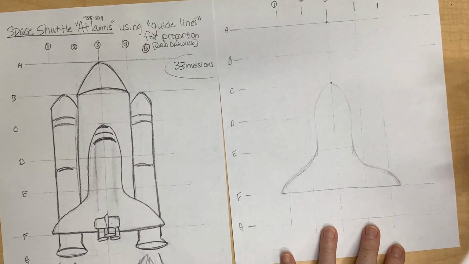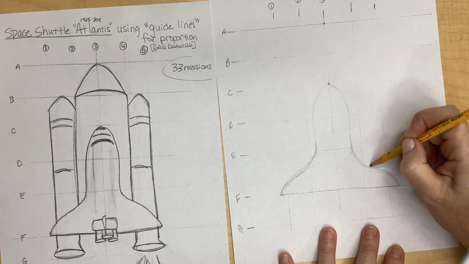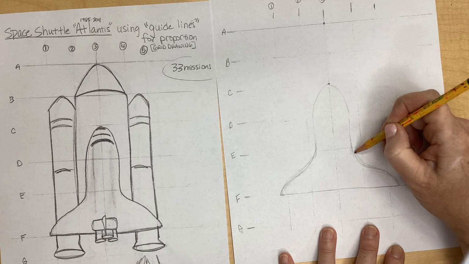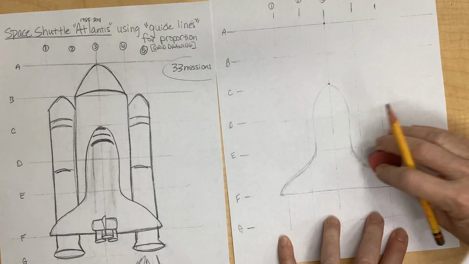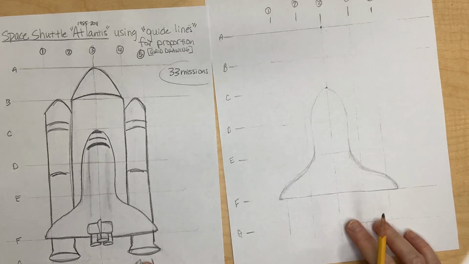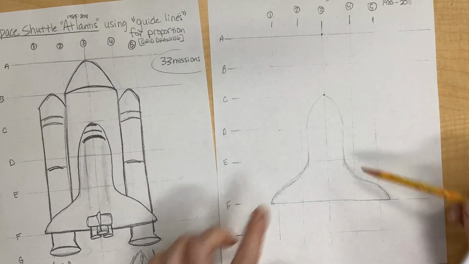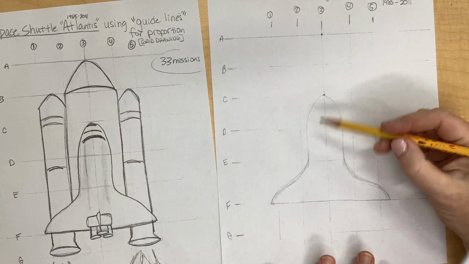And I'm maybe not 100% happy with this, but I'm okay with it. I'm not mad at it. I'm gonna move on. Not get stuck. Here we go. So we've got the basic shape of the orbiter.